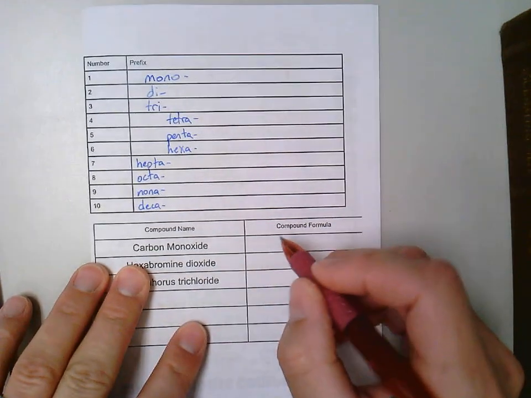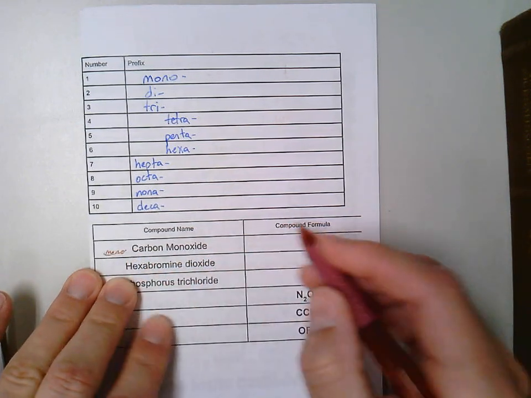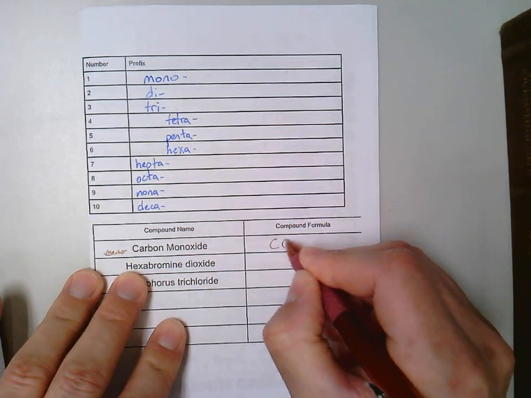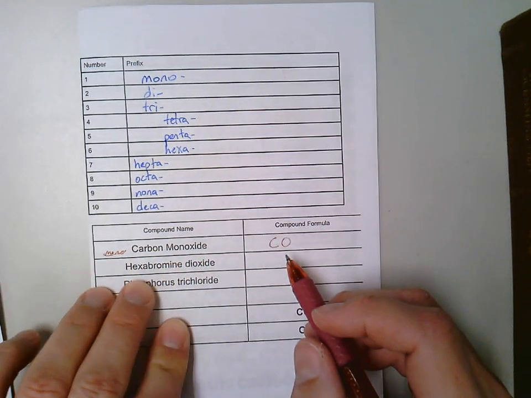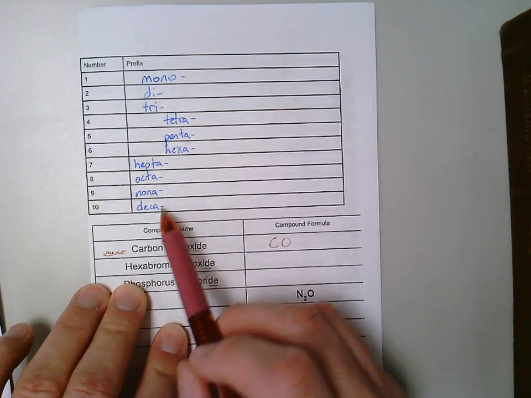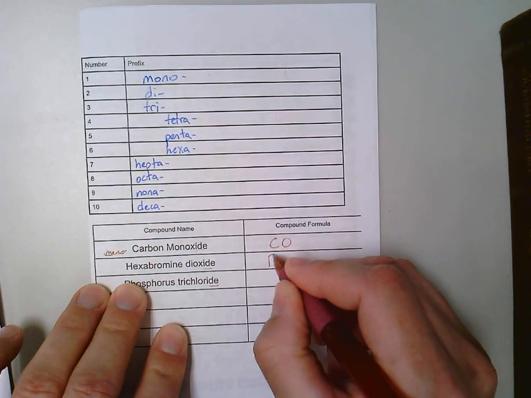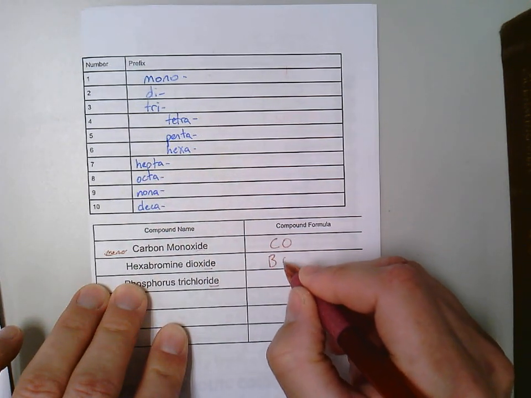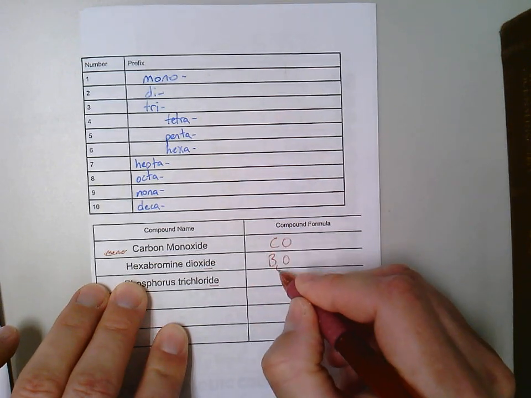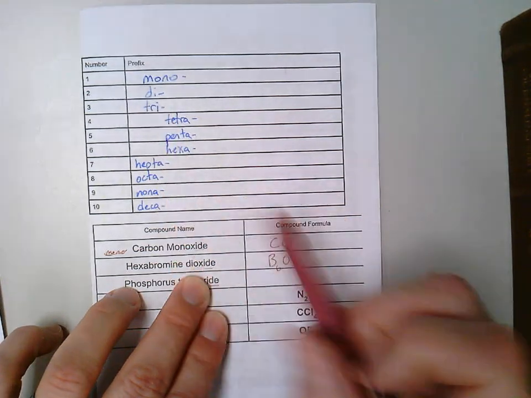Carbon monoxide, we've already done that one. There's one, so we don't have to write mono here. That would be weird. So this is going to be CO, because there's one oxygen. And remember, you see that we have -ides on these last words. Hexa, let's look up here. Hexa is 6. Let's do the Br and O. In hexa, there's going to be 6, and oxygen, there's going to be 2.